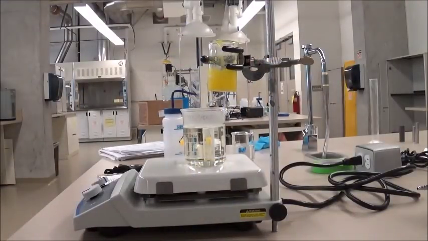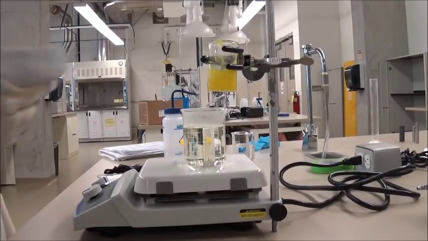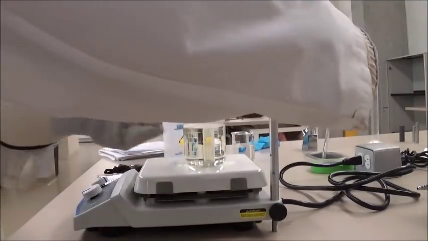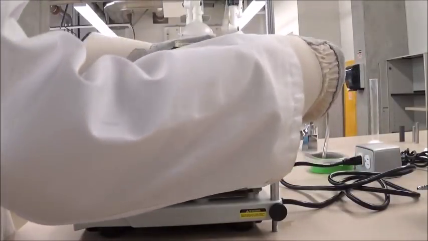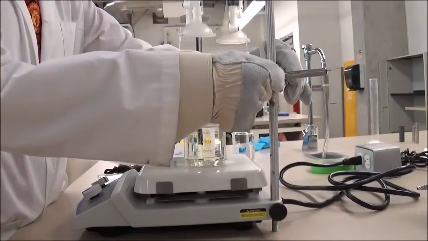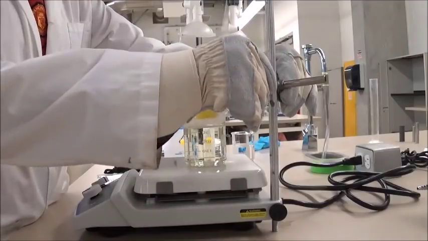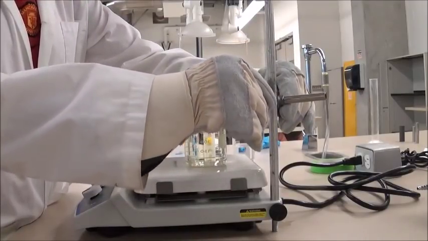Now once we have measured the exact mass of the unknown solid that will be added to our 9-fluorenone, we're going to take our solidified 9-fluorenone in this 25 milliliter beaker and once again put it in our hot water bath such that we can melt it. Once it has melted, we will then be placing the measured unknown solid into this melted 9-fluorenone solution.